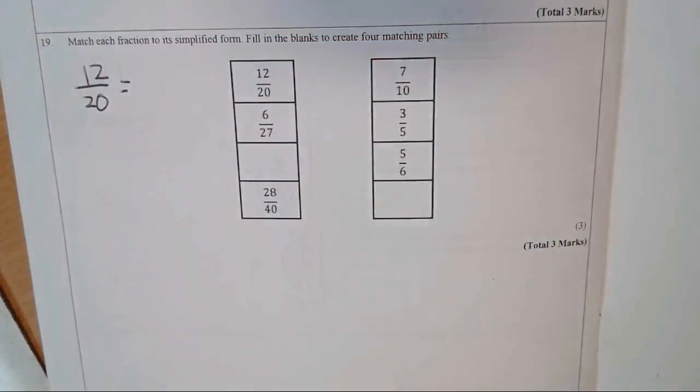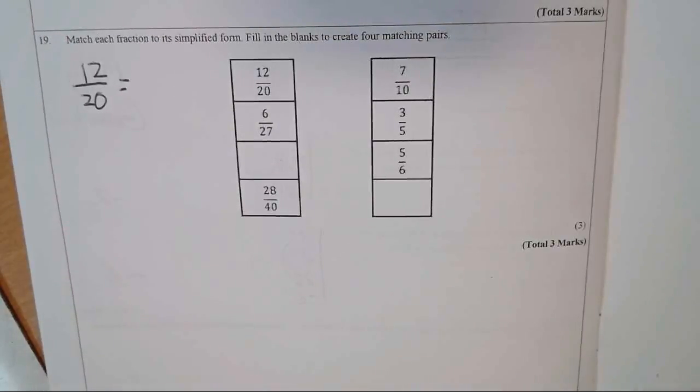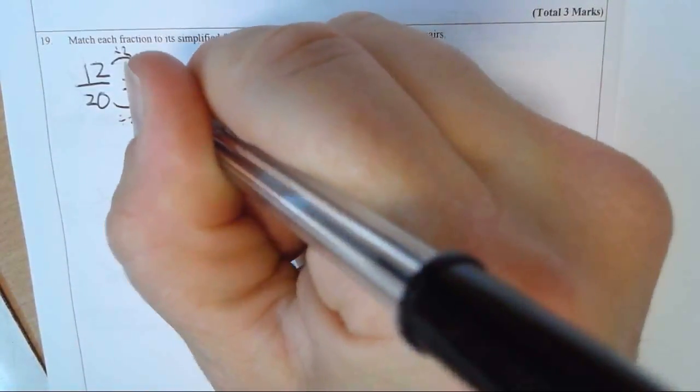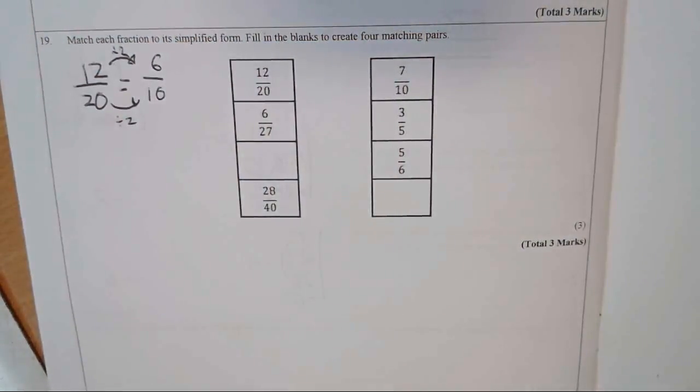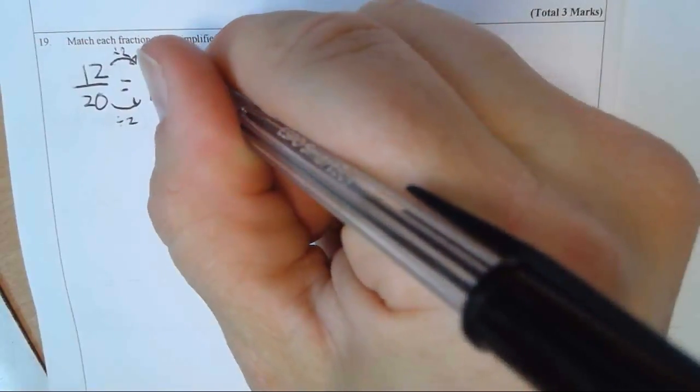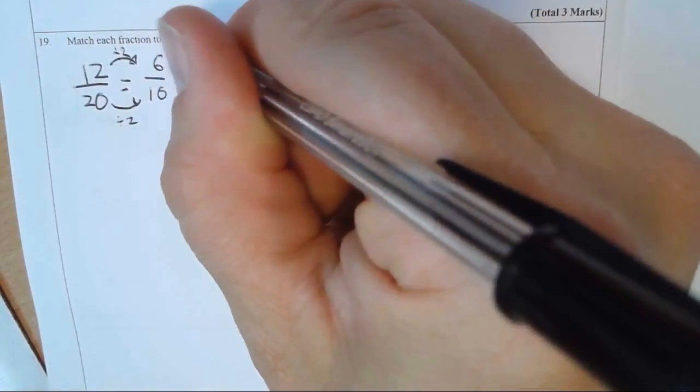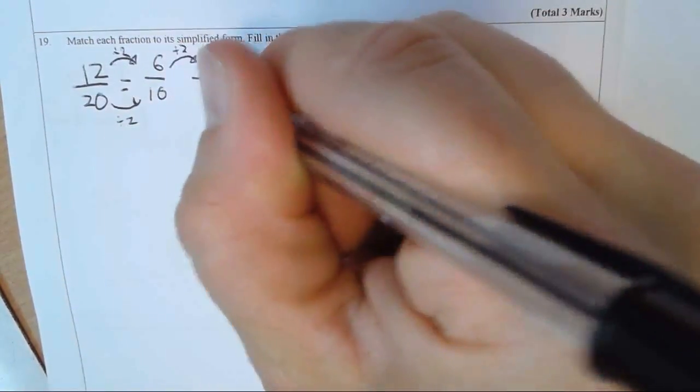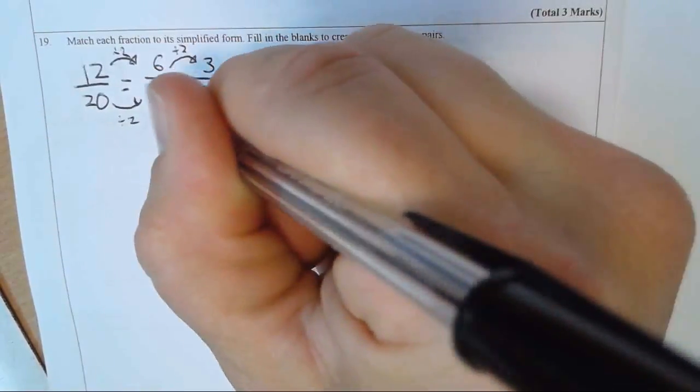So I'm going to start with 12 out of 20. Now, there's 2 ways I can do this. If they're both even numbers, I could always halve it to begin with. So I could just divide by 2 to start with. And that gives me 6 out of 10. And then I can keep going. They're still both even, so I can divide them both by 2 again. And that gives me 3 out of 5.